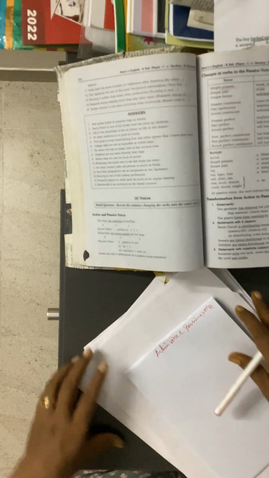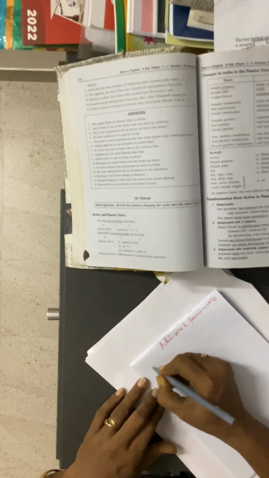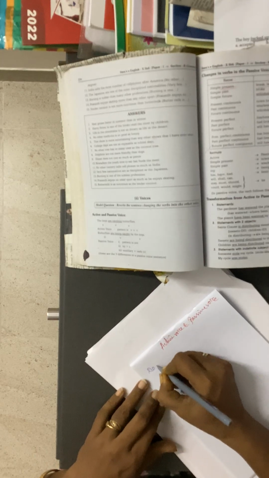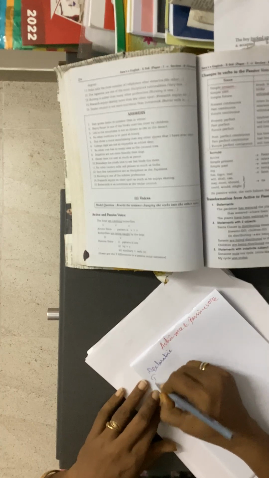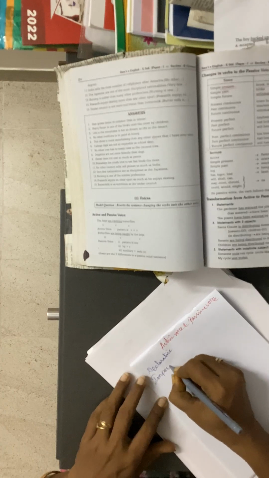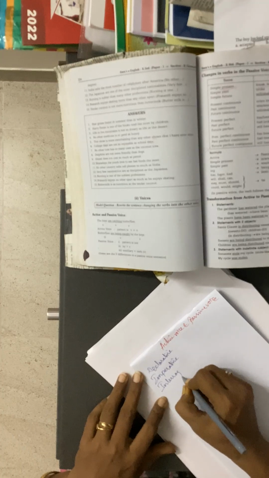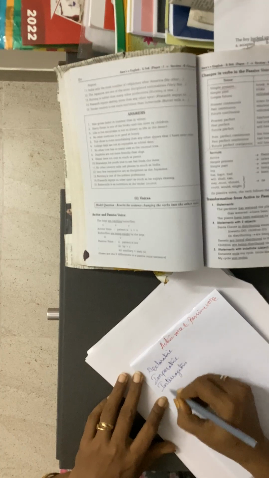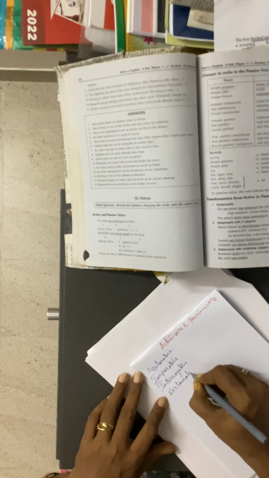Only statements we have seen. Okay. Now, today let's see about other types of sentences. You know very well that we have 4 types of sentences: statements, that is declarative sentences, imperative, interrogative, and exclamatory. Okay. So these are the 4 types of sentences.